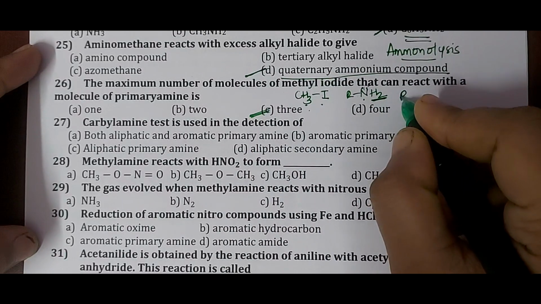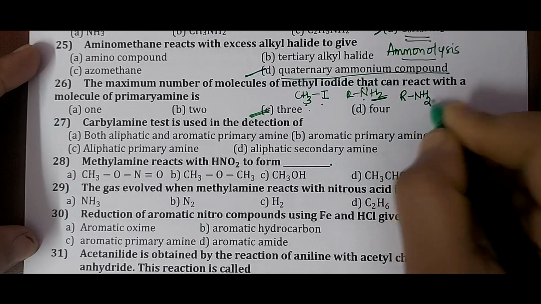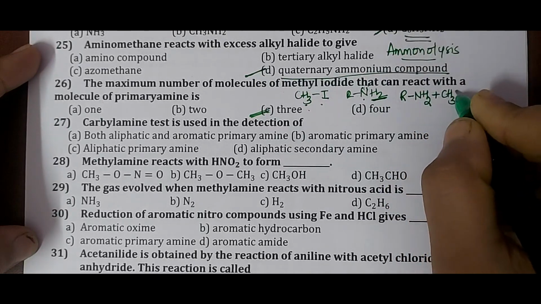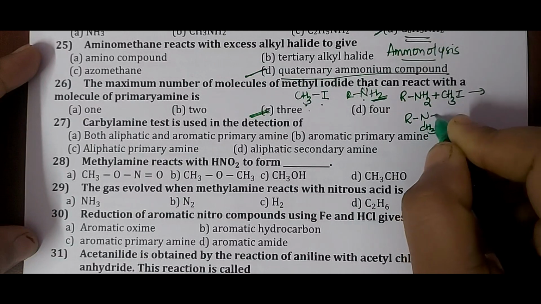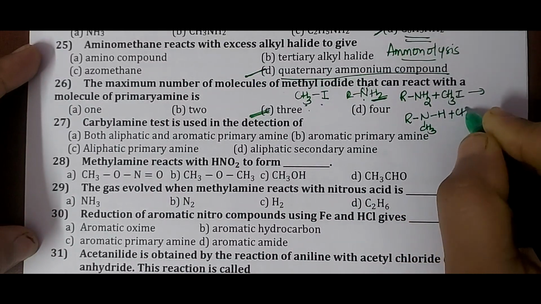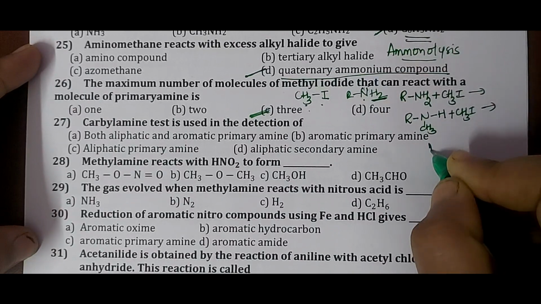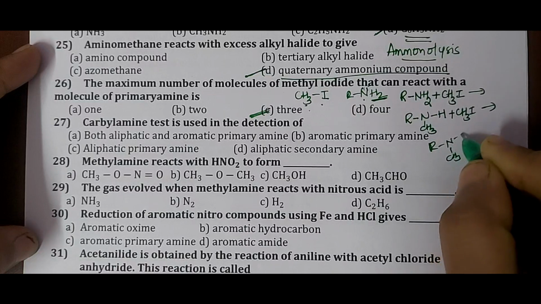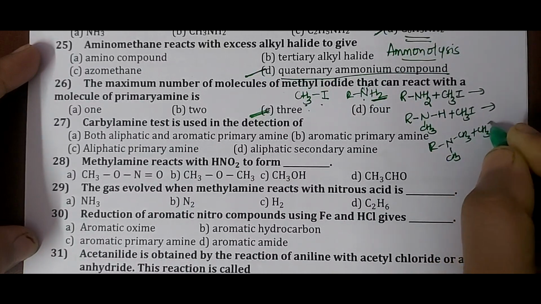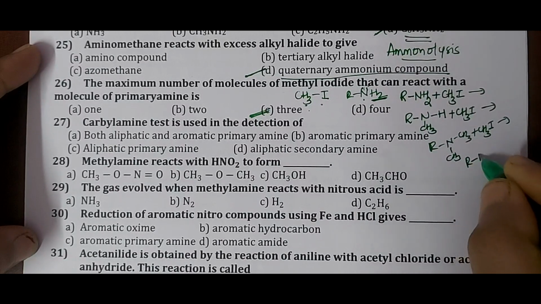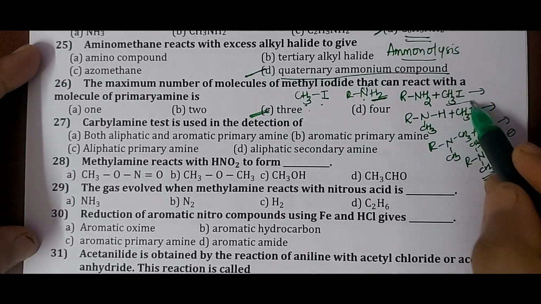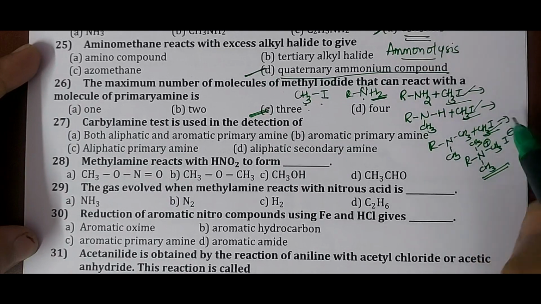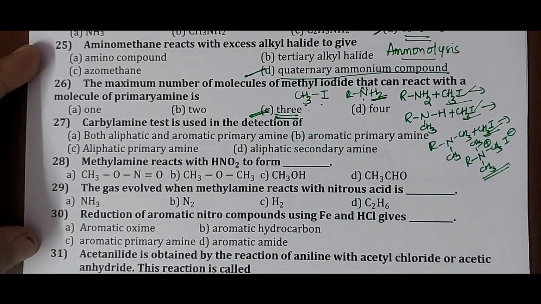So when we represent the reaction here, if this is your primary amine, if you carry out the reaction with CH3I in one step, it will form RNHCH3. Reaction of this with another methyl iodide would form RN(CH3)2. And another reaction with CH3I results in the formation of RN(CH3)3 plus I minus, that is the quaternary salt. So the number of CH3I required here is 1, 2 and 3. So the correct answer is option C, 3.